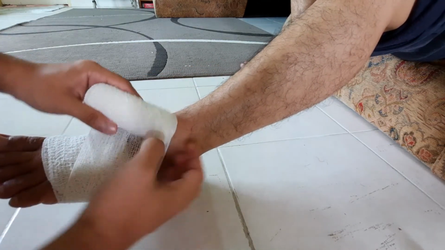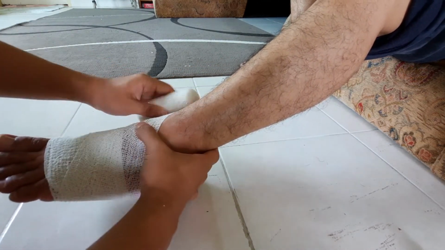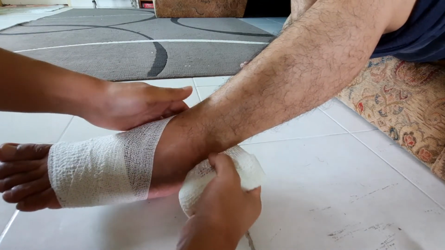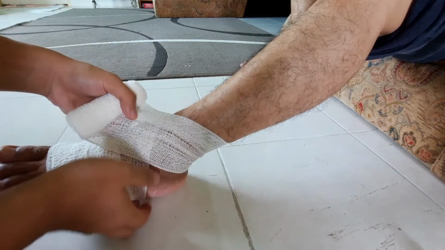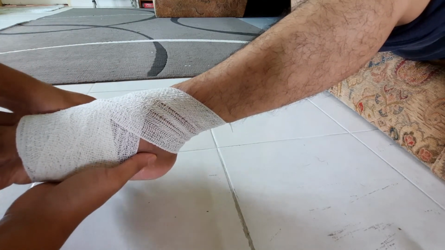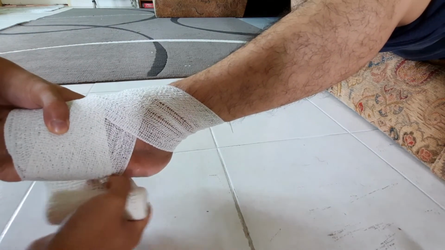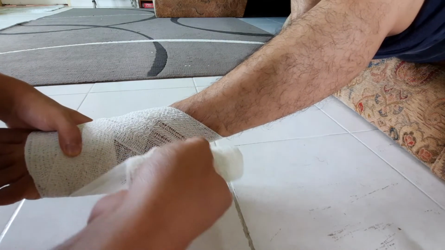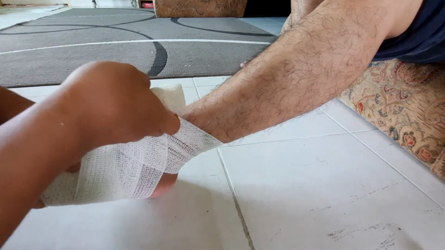Now wrap upwards and around the joint behind the foot. Bring the wrap back down and around the foot. Repeat this wrapping process.